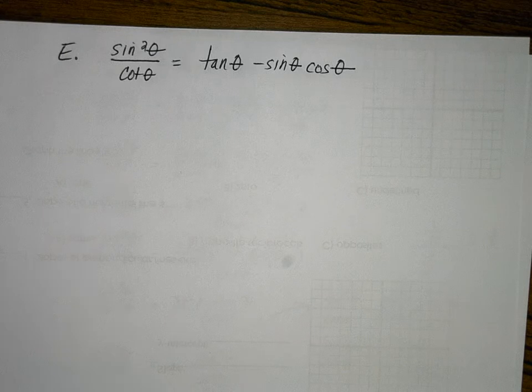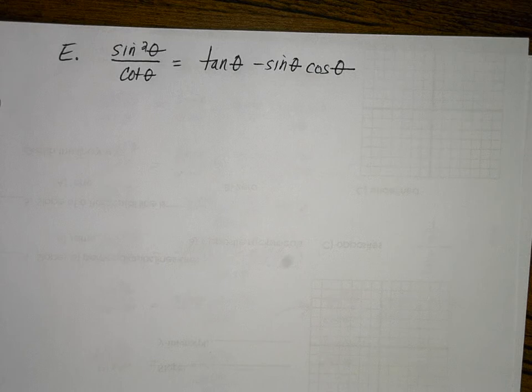Cotangent is cosine over sine. Is there anything else? It is 1 over tangent as well. Yep, that would be another substitution we could make. Sine squared is 1 minus cosine squared. Okay, so let's try some things here.